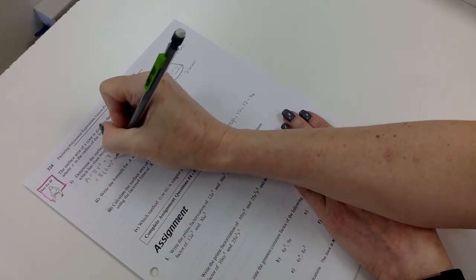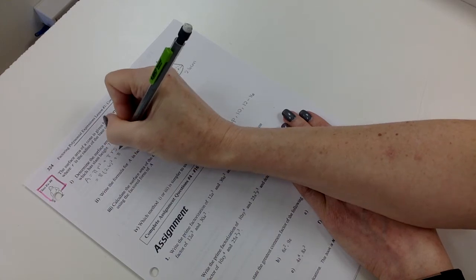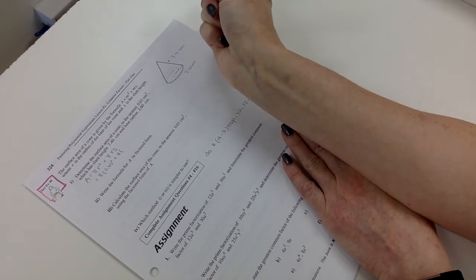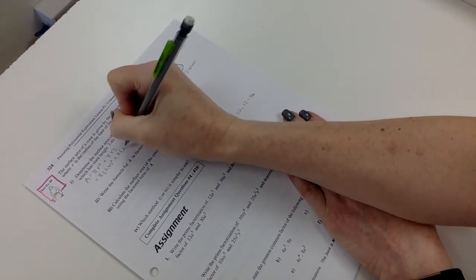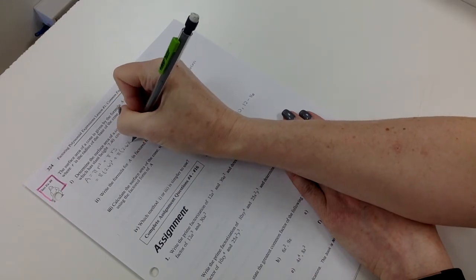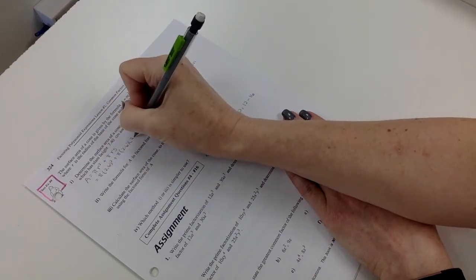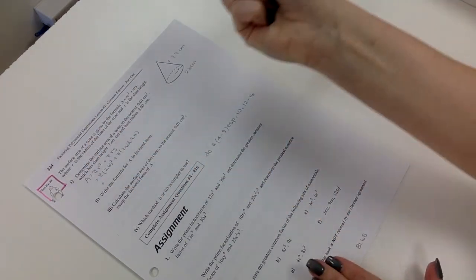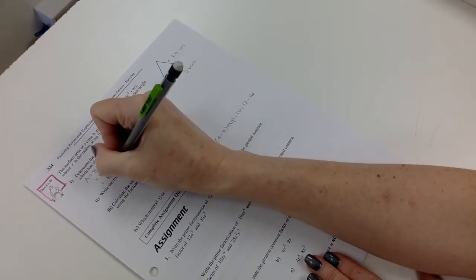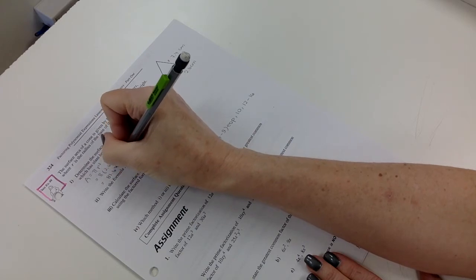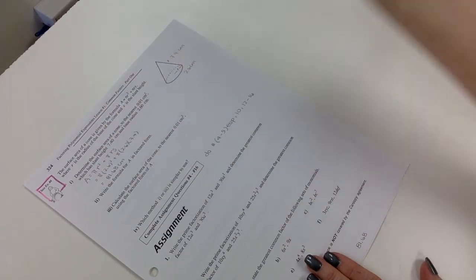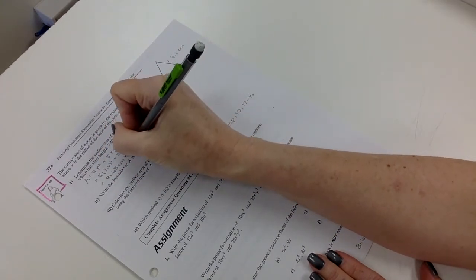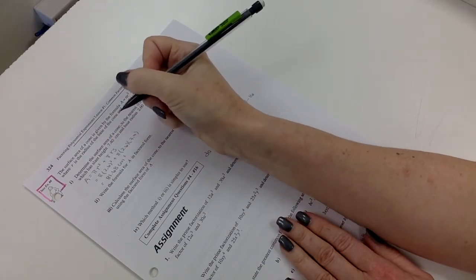Remember, every time you substitute, that number will come in brackets. 2.6 times s is 7.4. Then you'll punch that into your calculator and you end up with 81.68 centimeters squared, because we're doing area, so centimeters times centimeters.